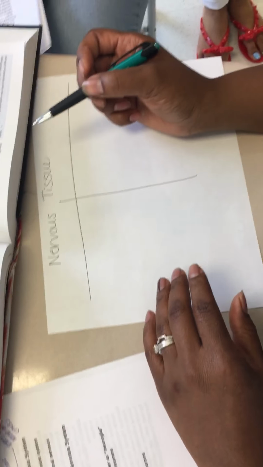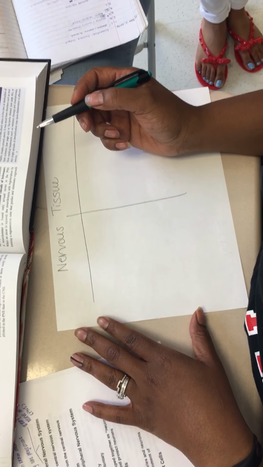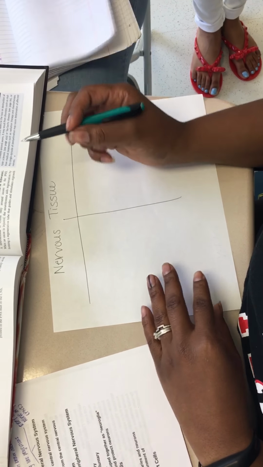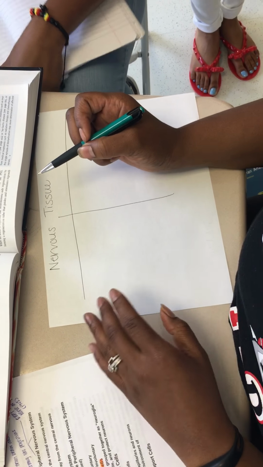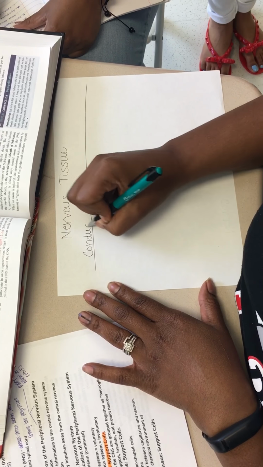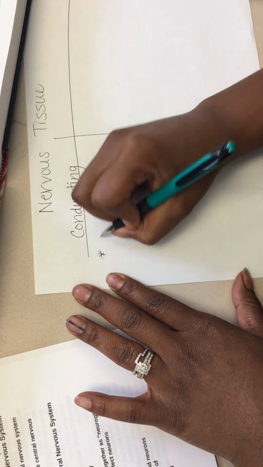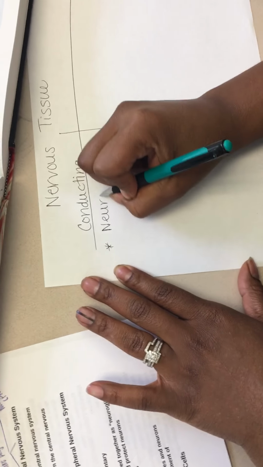So let's go ahead and get started. The nervous system has nervous tissue that's composed of cells. Like most tissues, these cells are going to be divided based on their function. So we have cells that conduct electrical impulses throughout the body. So we're going to call those conducting cells. And there's actually only one type of conducting cells, and that cell type is going to be a neuron.